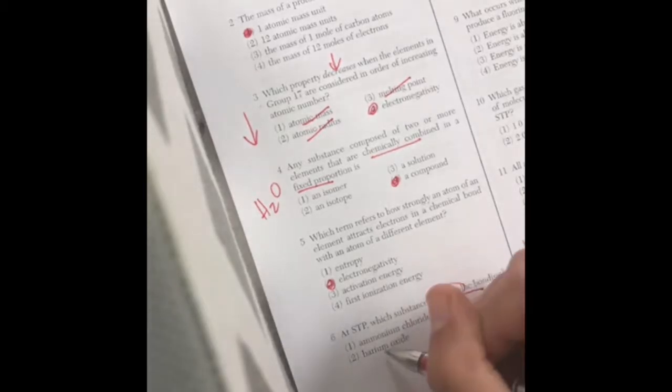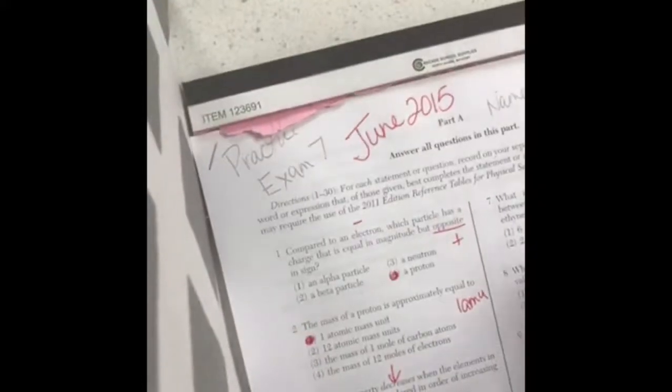At STP, which substance has metallic bonding? So when they do this, just look for the metal. Ammonium chloride, barium oxide, iodine, silver. Silver is the metal. All right, next one.